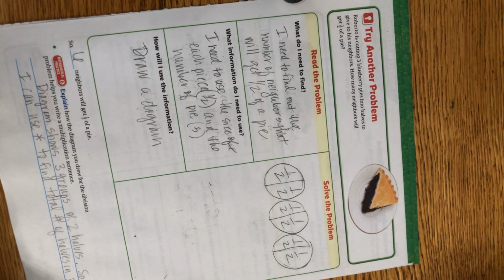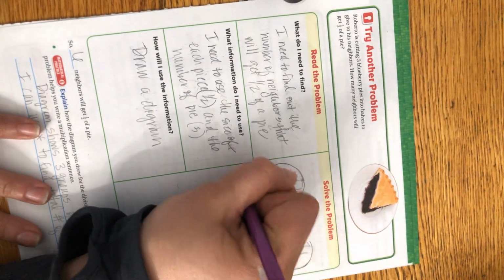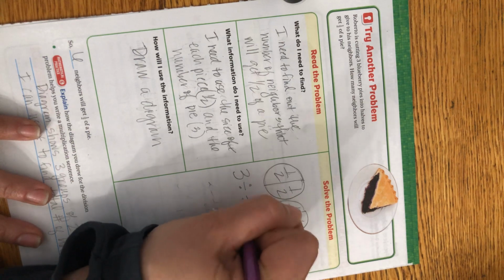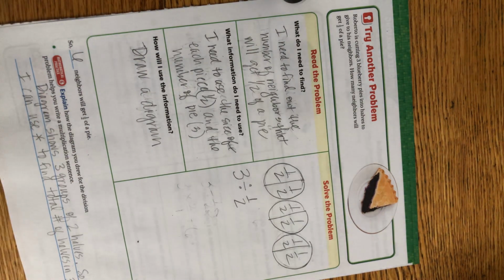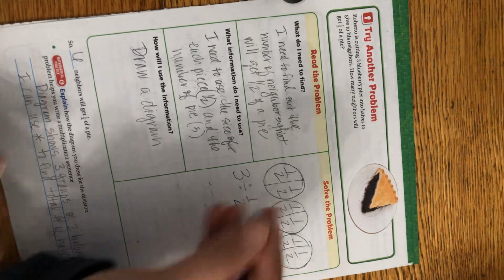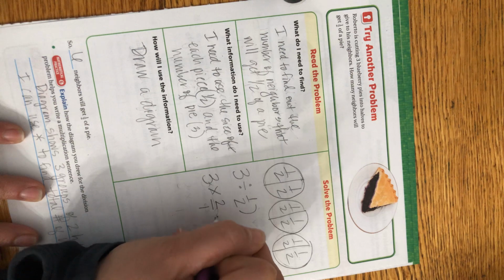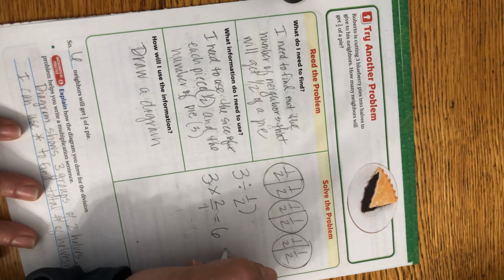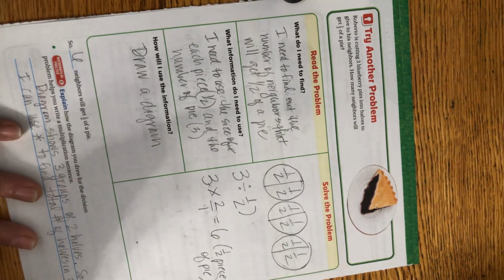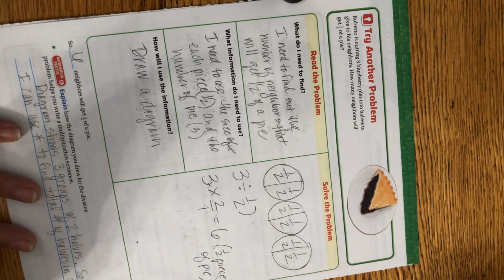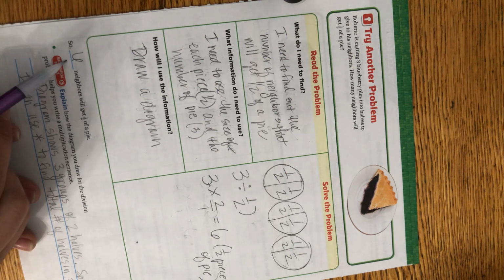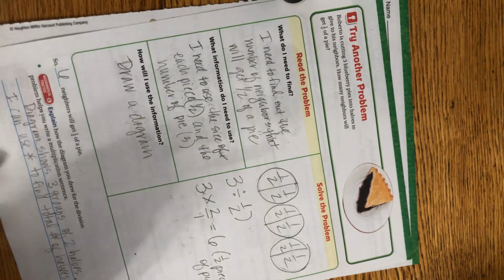So how do you do that mathematically? Your original problem is 3 divided by 1/2. So how many 1/2 pieces can fit into 3 wholes? To do that with multiplication, 3 times the reciprocal, which is 2 over 1, which equals 6 1/2 pieces of pie. So how many people are going to get pie? 6 neighbors are going to get 1/2 of the pie.